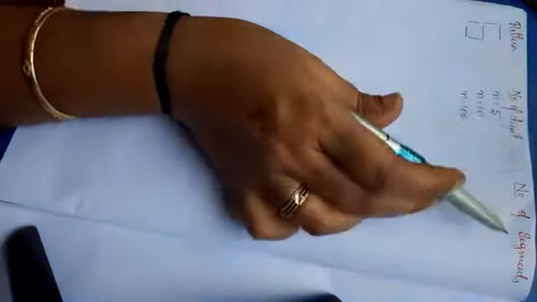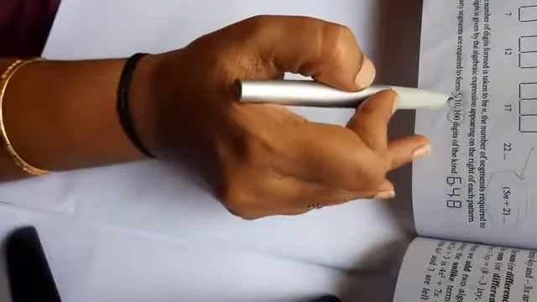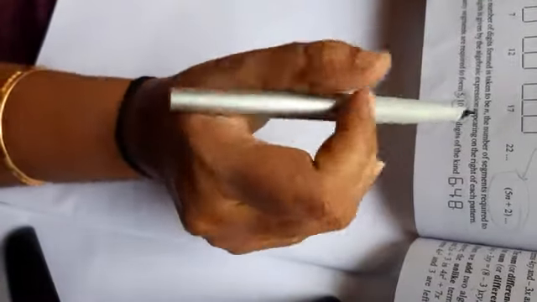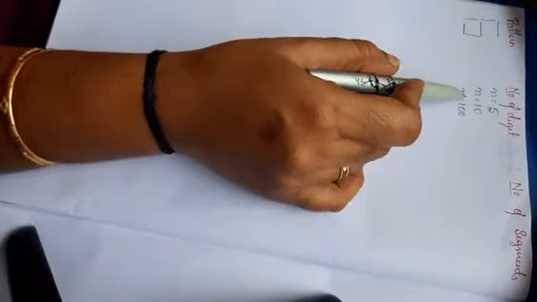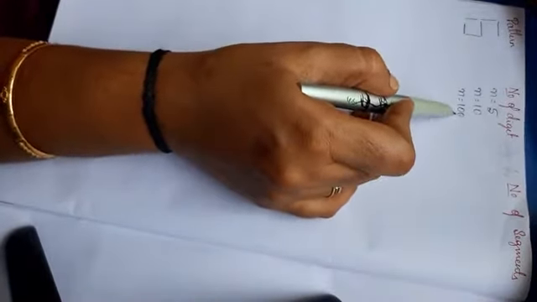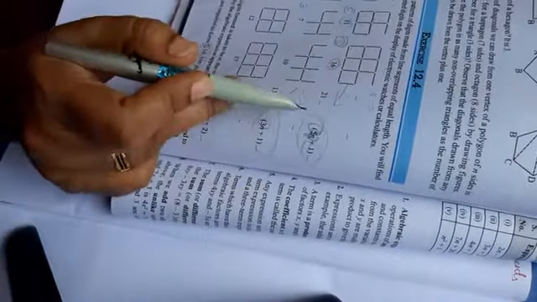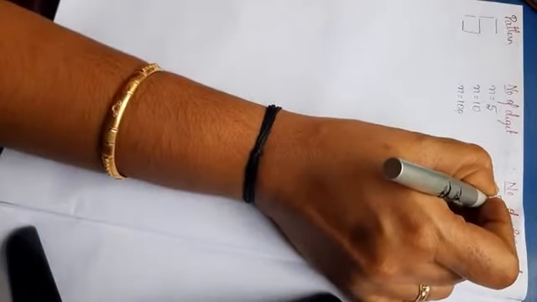See here now, make columns like this: pattern, number of digits and number of segments. Right? They've asked to find out for 5, 10 and 100. So here the value of n is 5, n equals 10, n equals 100. So for 6, what is the expression you have got here? 5n plus 1. 5n plus 1 is an expression.